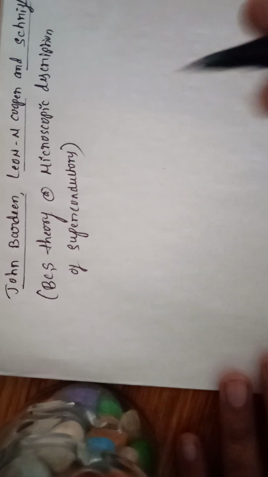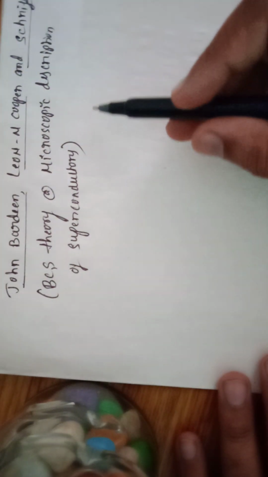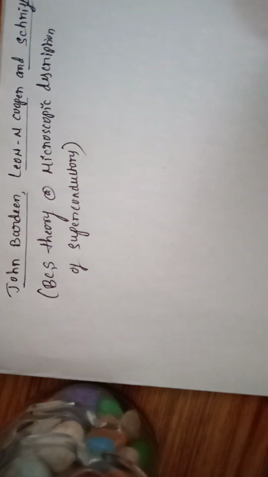The first Nobel Prize was for the invention of the transistor, and this is the second Nobel Prize he received. So we need to understand the BCS theory, or microscopic description of superconductors. Also we call it a quantum mechanical description of superconductors.